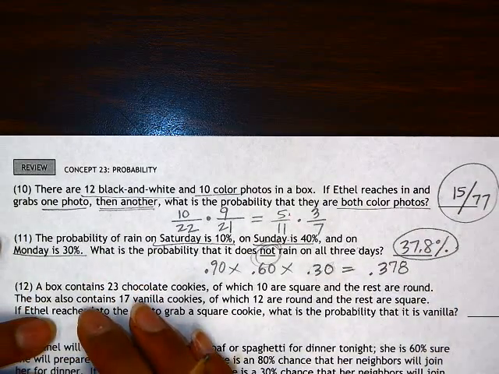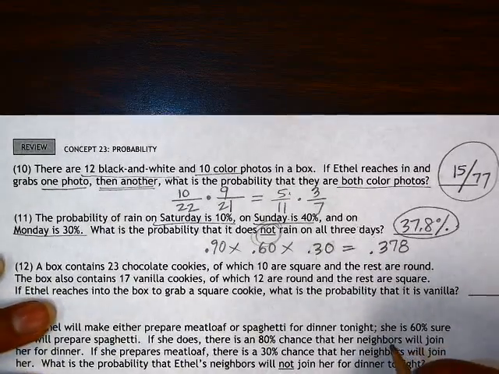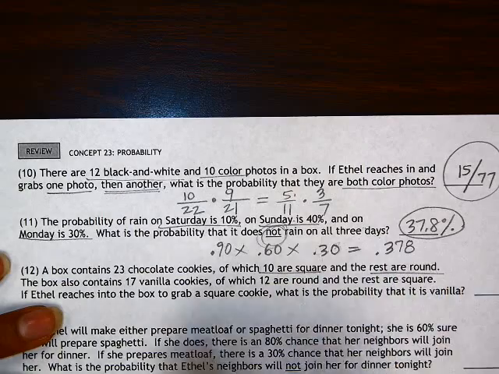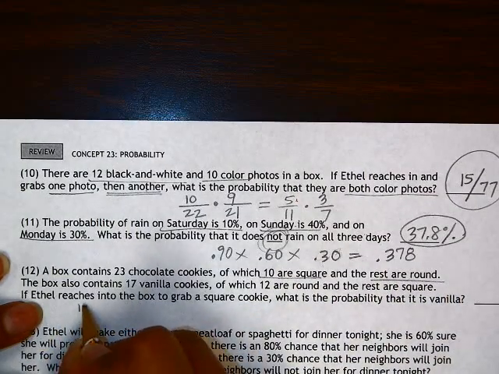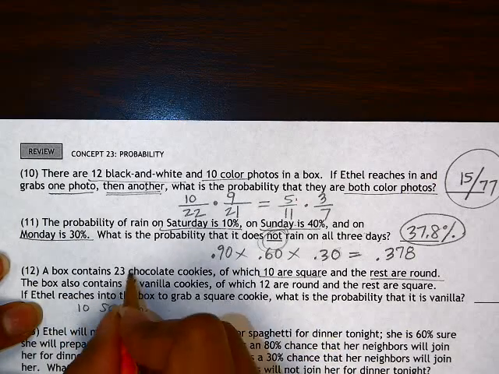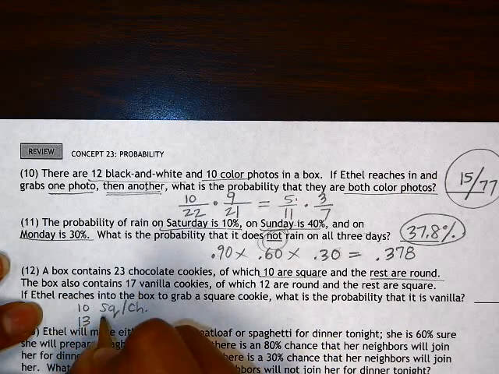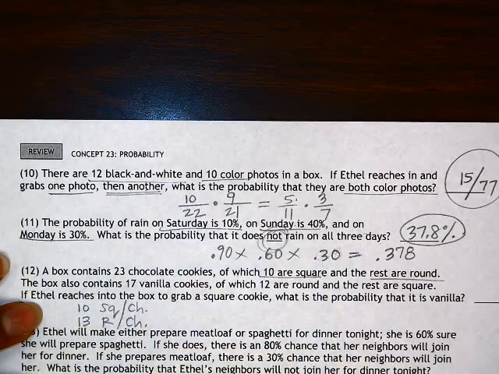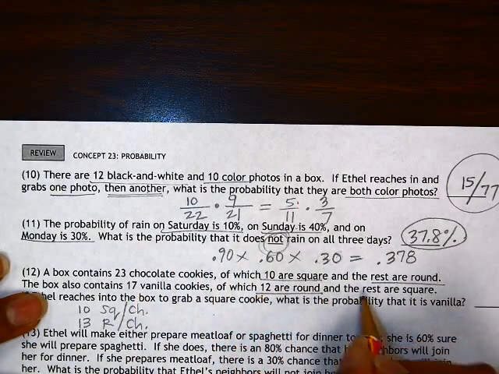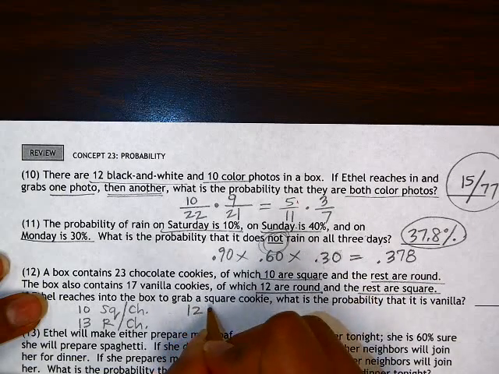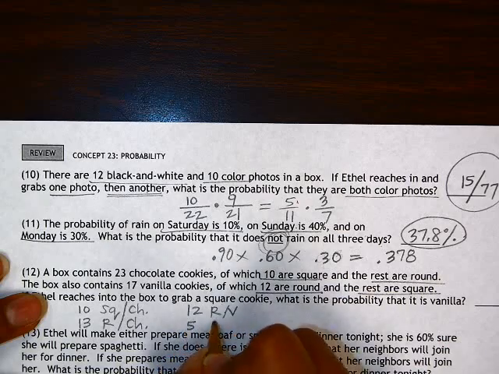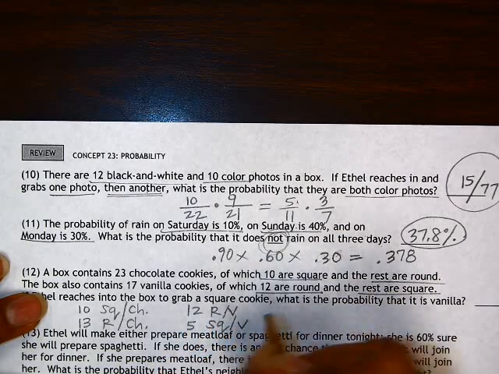All right, here we have a box containing 23 chocolate cookies. 10 of those are square, the rest are round. So let's just start listing what we have here. So we have 10 square chocolate cookies. We have the rest, which is 13 that are round chocolate cookies. This box also contains 17 vanilla cookies. 12 of them are round, the rest are squared. So 12 round vanilla cookies. The rest, so there'll be 5 of them, are square and vanilla.